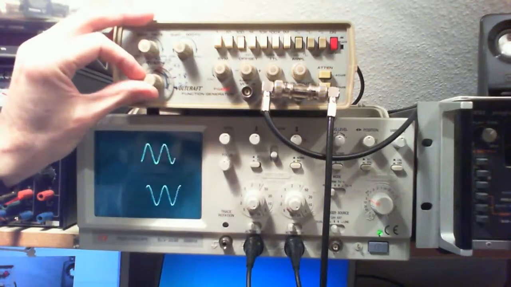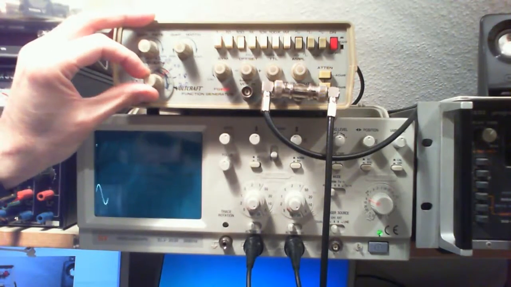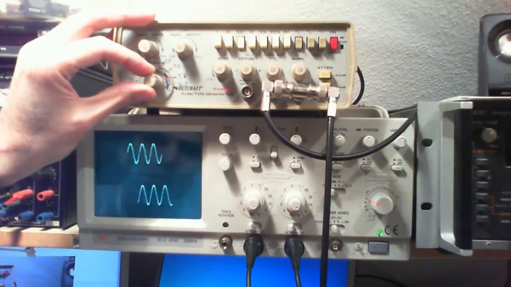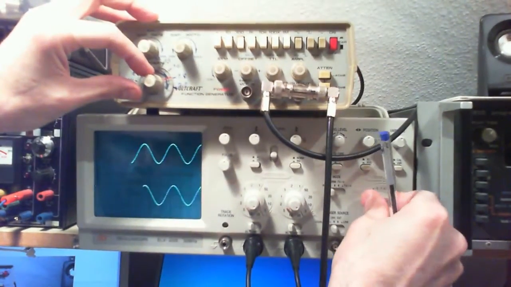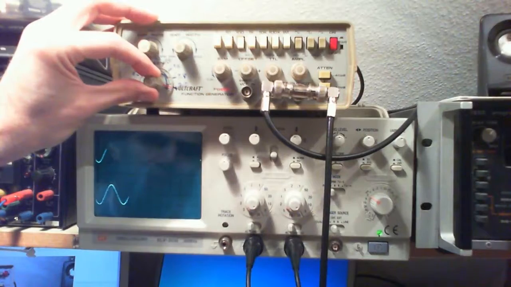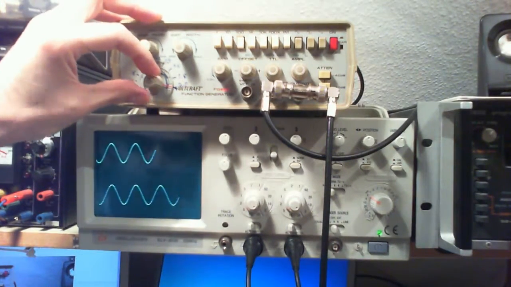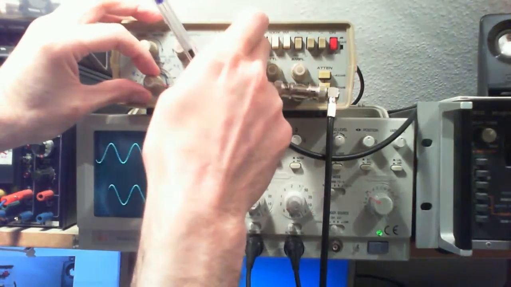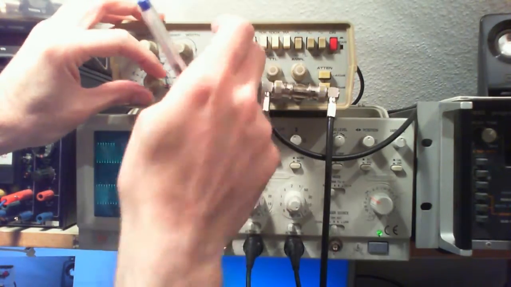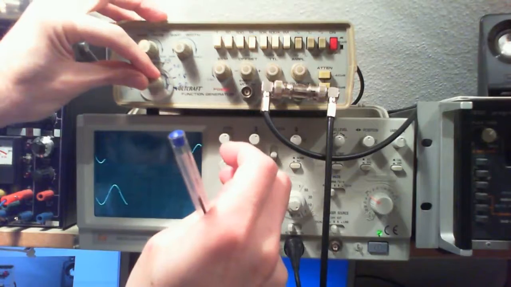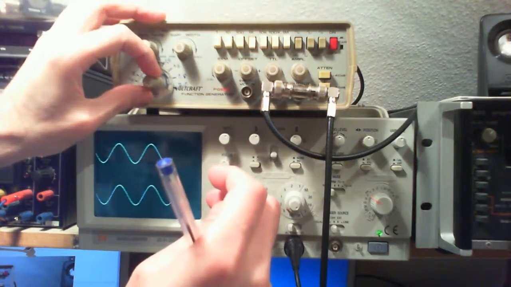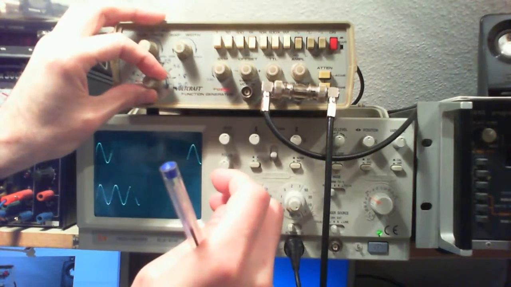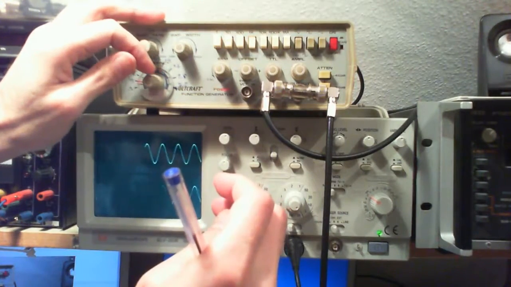Not much change. 160 hertz, 180 hertz, not much change. 200 hertz, not much change. Multiply by 1K and then come back here, not much change. This is 400 hertz.